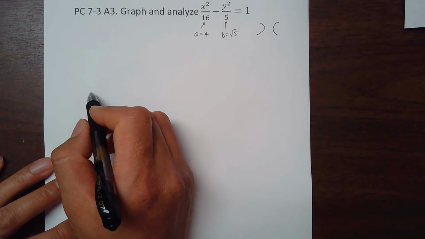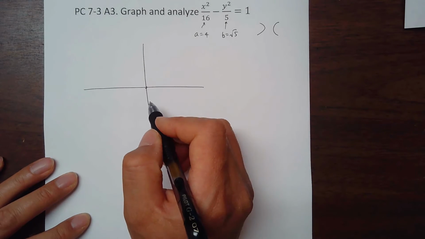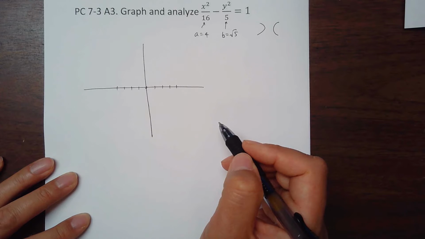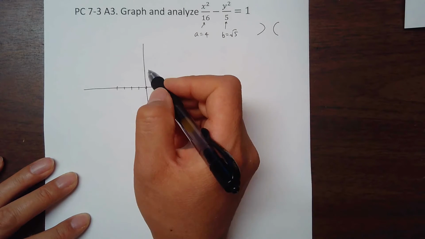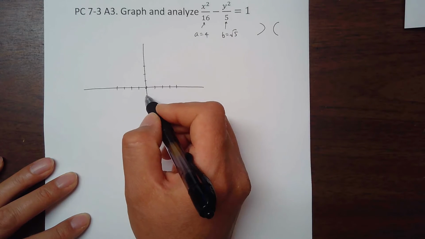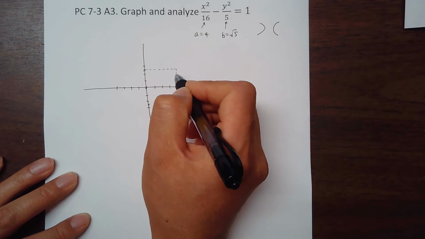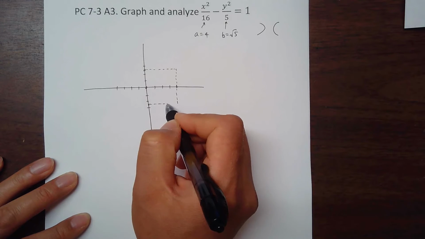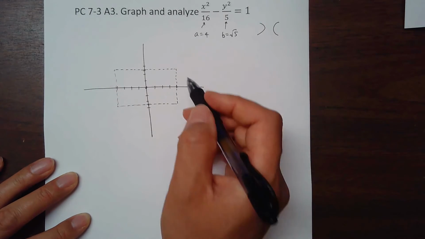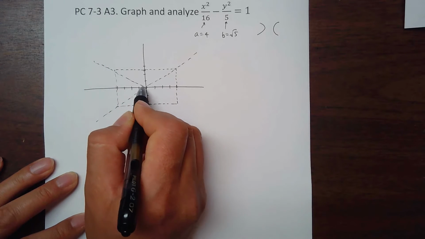Let's try to graph it. The center is 0, 0. Right by a: 1, 2, 3, 4, and left 1, 2, 3, 4. Up by square root of 5, which will be 2 comma some decimal. So build a rectangle and connect the corners and the center to draw the asymptotes.